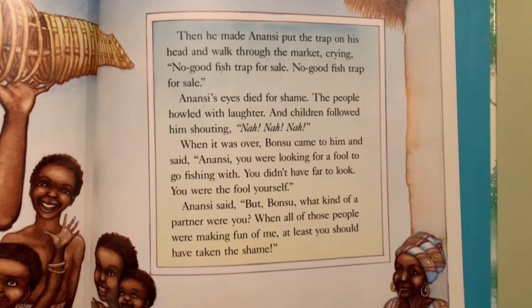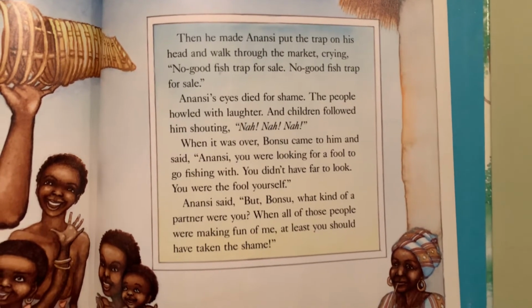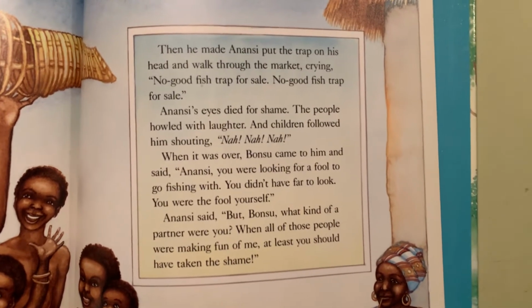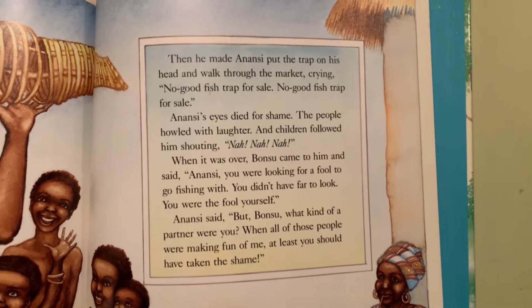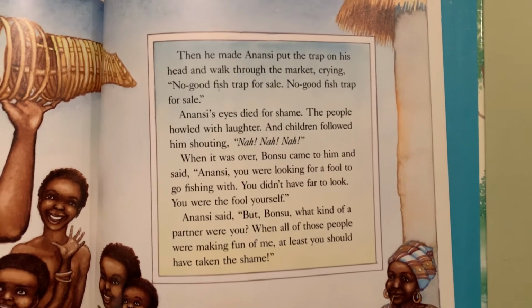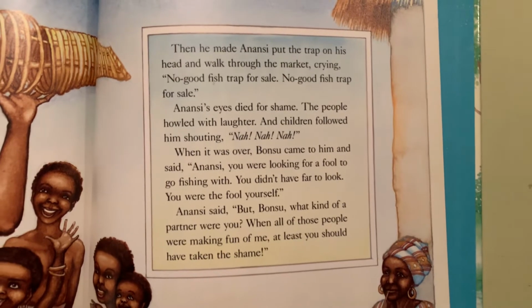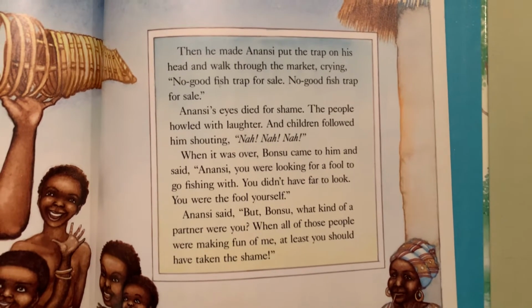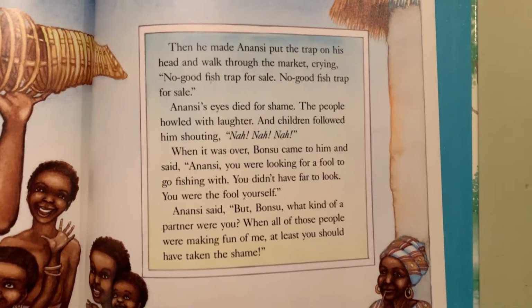When it was over, Bansu came to him and said, "Anansi, you were looking for a fool to go fishing with. You didn't have far to look. You were the fool yourself." Anansi said, "But, Bansu, what kind of a partner were you? When all of those people were making fun of me, at least you should have taken the shame."